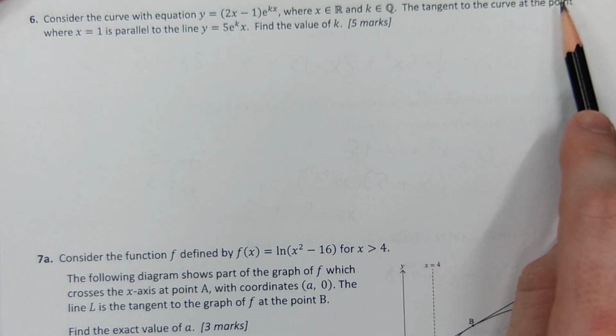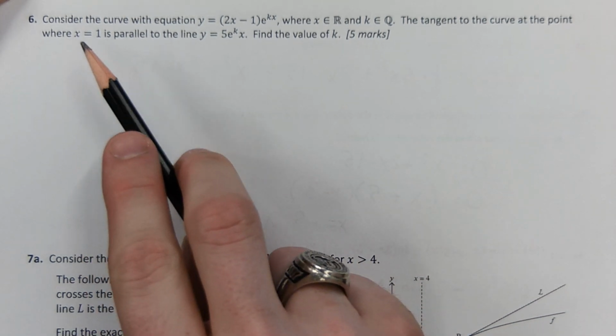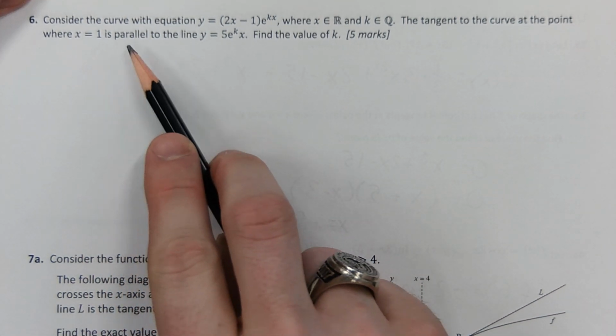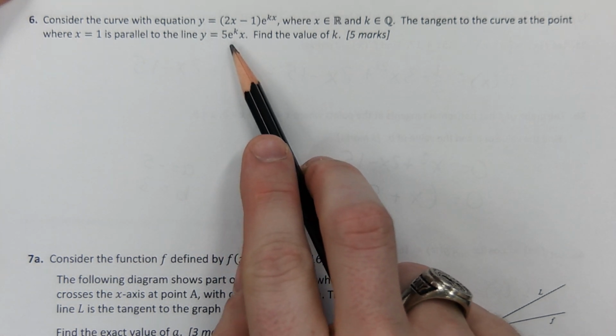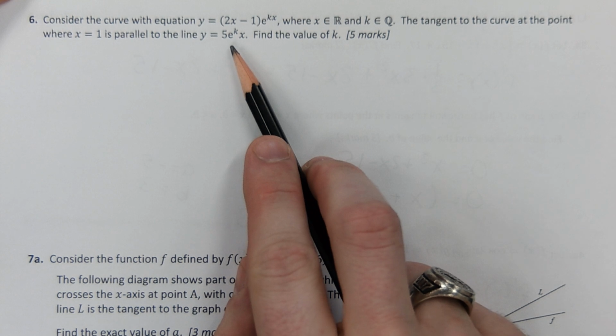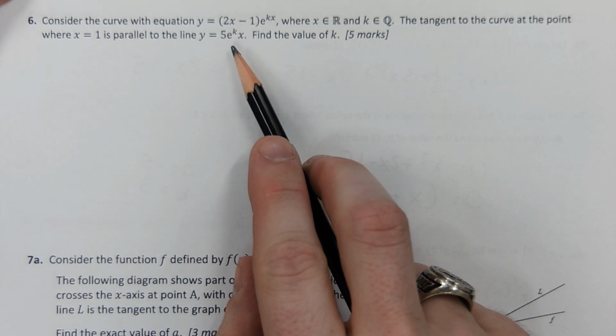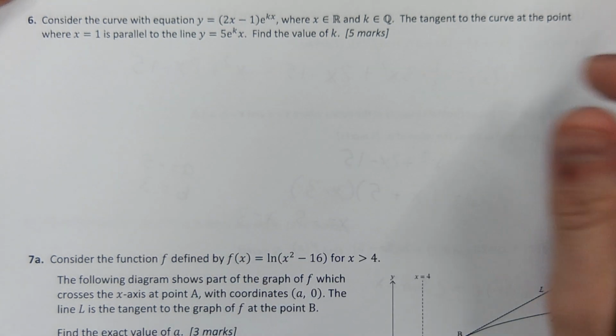The tangent line at x equals 1 is parallel to this one's tangent line, which means their slopes are equal, which means at x equals 1, their derivatives are equal. Time to find our derivatives.